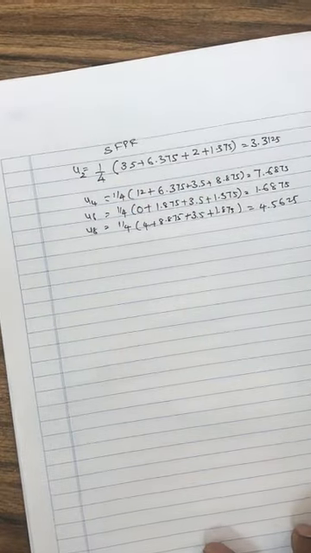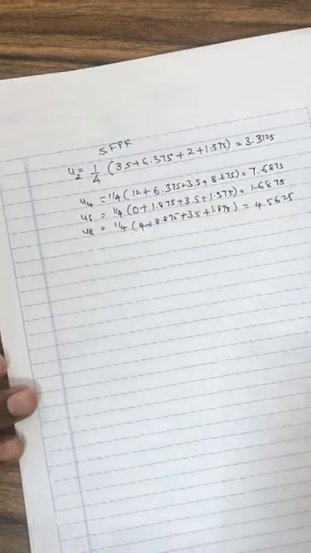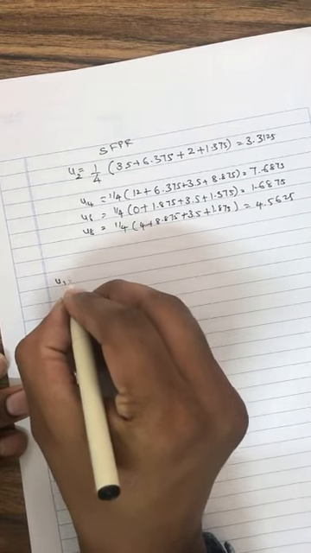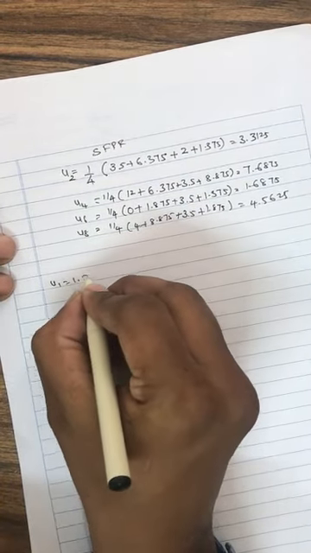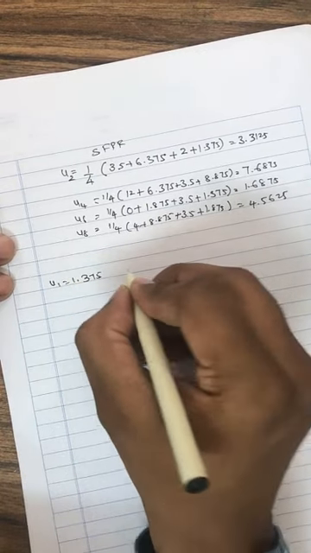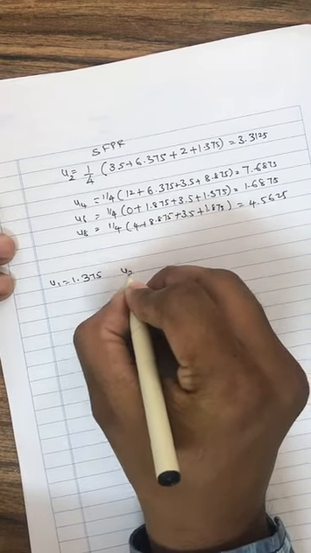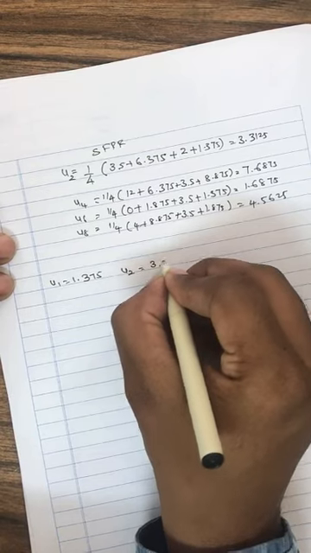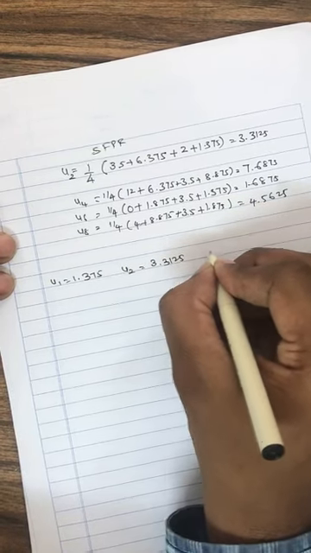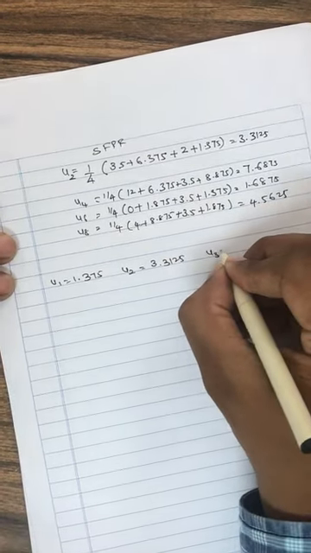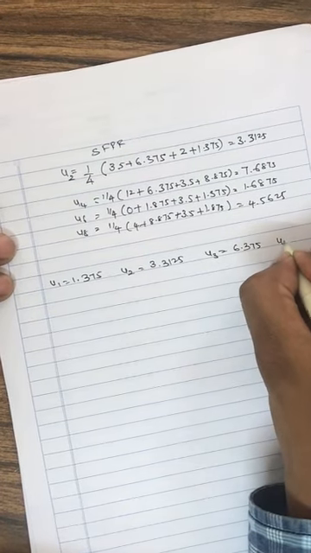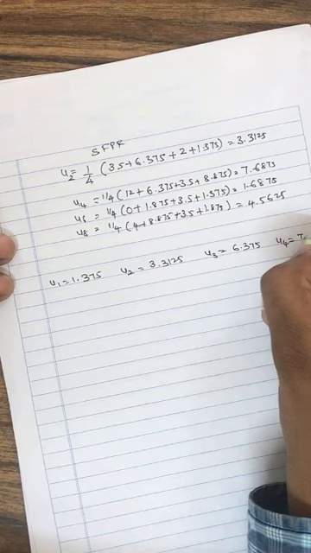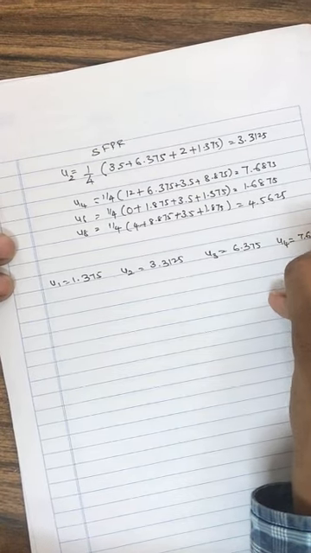Now what you have to do is write all the values which you have calculated, that is your initial approximation values. u1 as 1.375, u2 as 3.3125, u3 as 6.375, u4 as 7.6875.